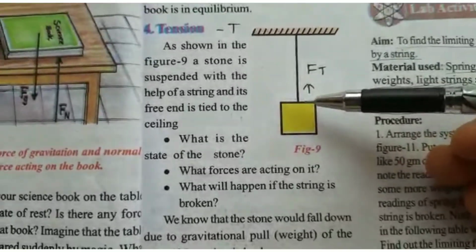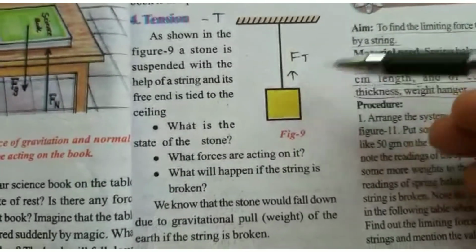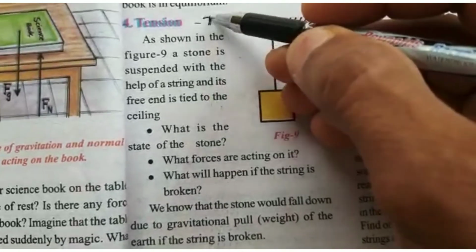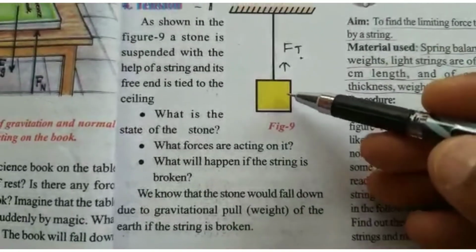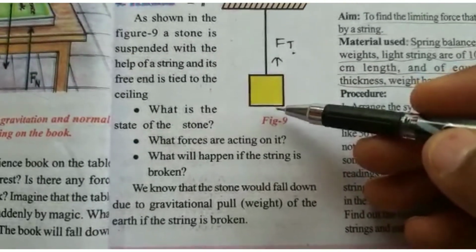So that tightness of a string is called tension force. It is denoted by Ft or capital T, tension force. Here what are we observing? The stone always wants to fall down. The stone would fall down due to the gravitational force.